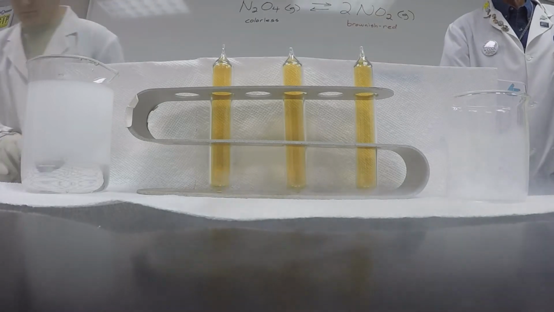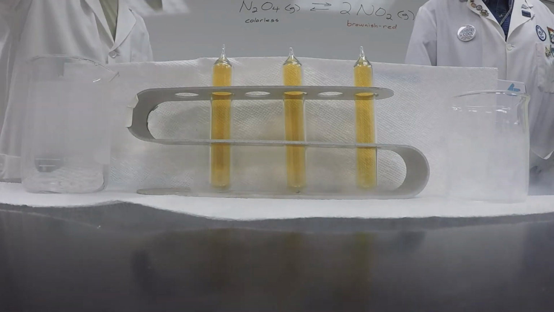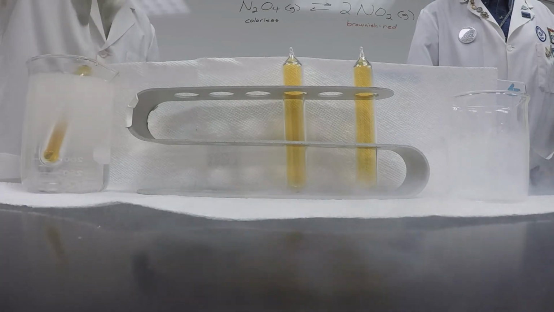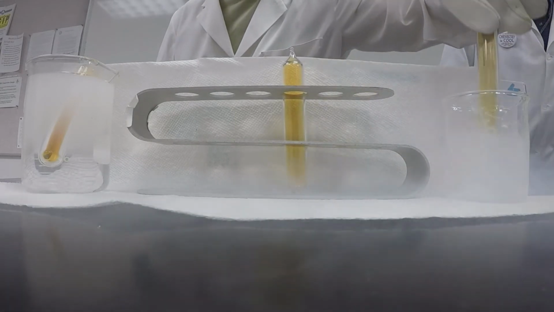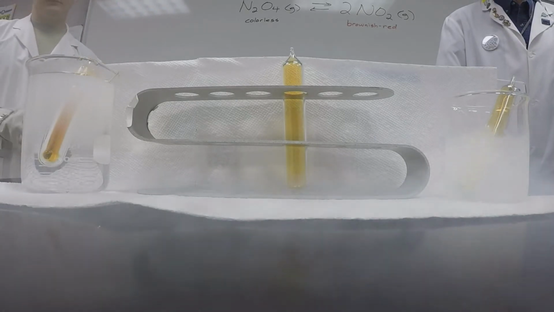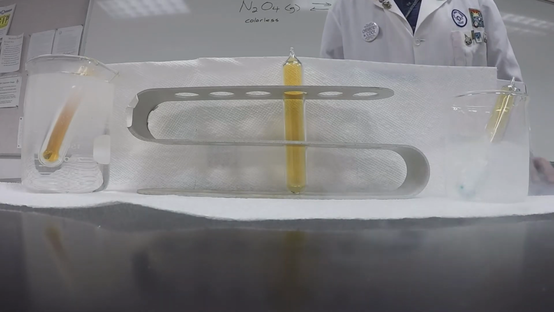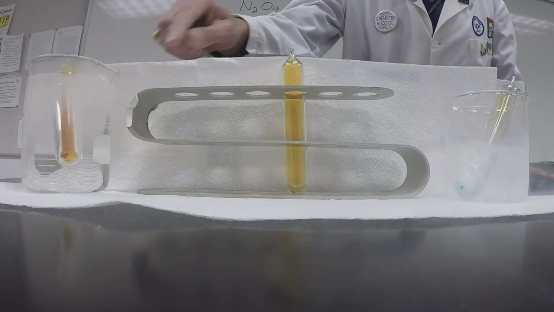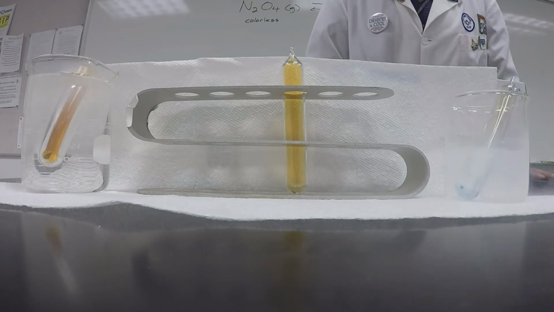And now go ahead and put the one tube in the hot tap water. We'll just let it sit there. And put the other one in the nitrogen. And we'll wait until we get a little bit of color contrast. And hopefully you can see already that the one in the liquid nitrogen is becoming much less of a brown color. And if we compare this one to the one at room temperature, the one at the hot tap water temperature has become much darker.